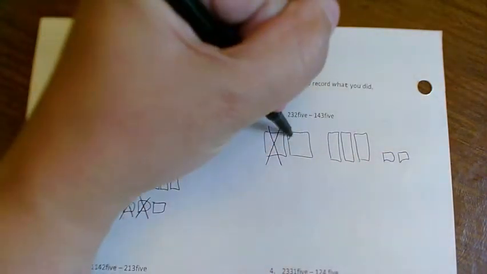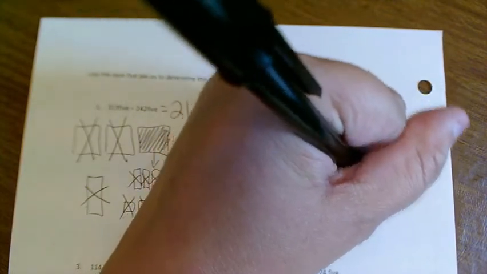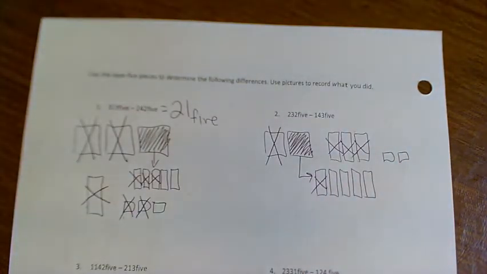So that means I have to break down my flat back into longs. And again, since we're in base 5, that would be 5 of them. Okay, so then take 4 of them away. All right, and then same thing.